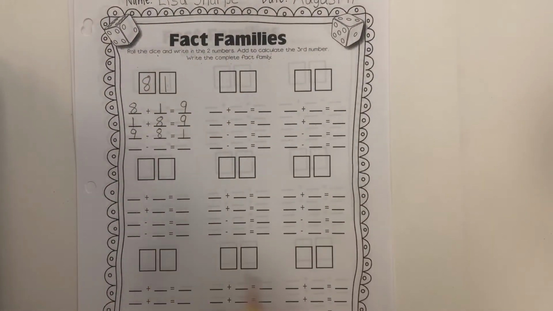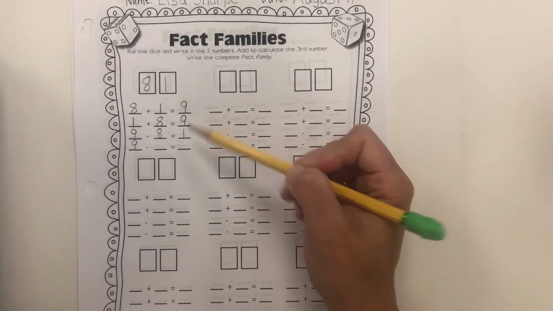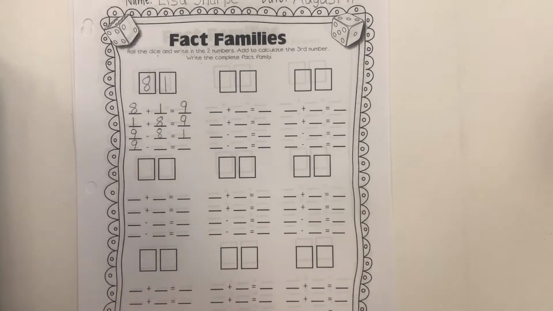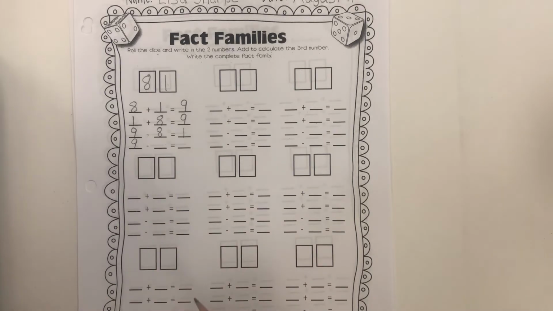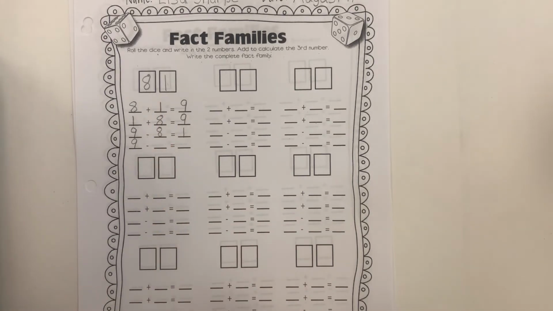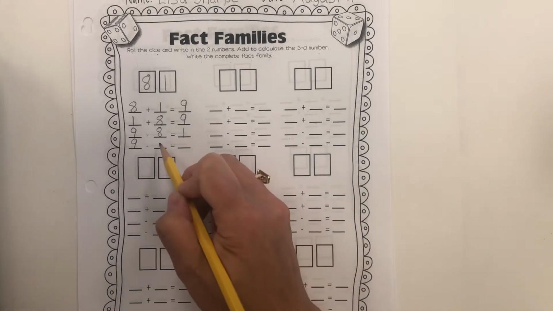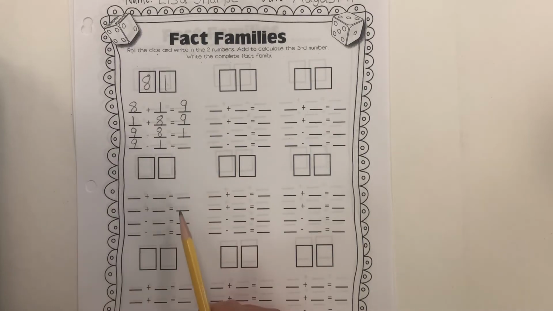Okay? The largest number in my equation needs to go first. So again, I'm going to write a 9. But instead of subtracting 8, I need to subtract the other number that I spun, the 1. 9 minus 1 equals 8.